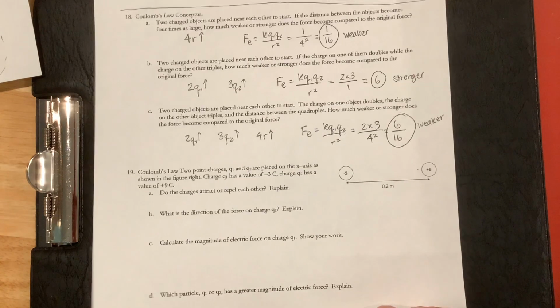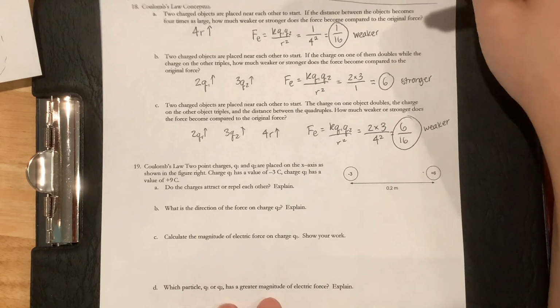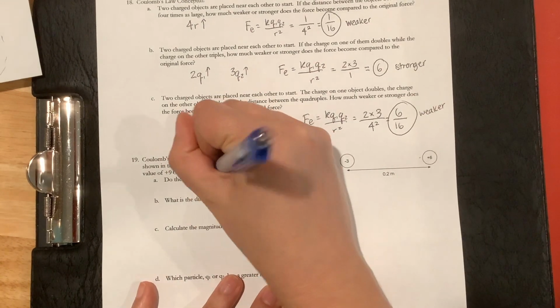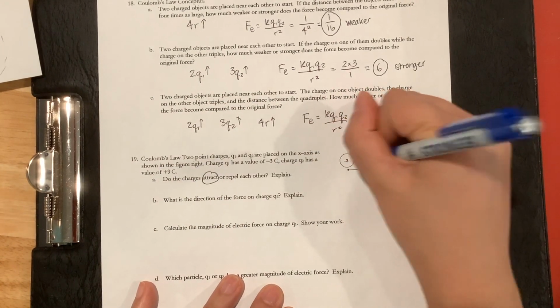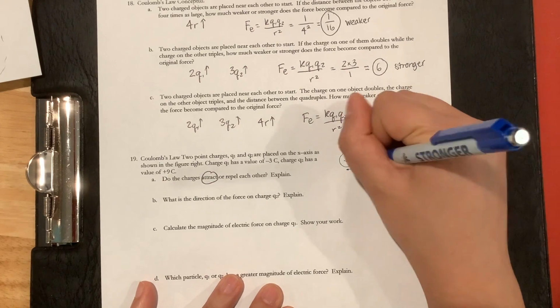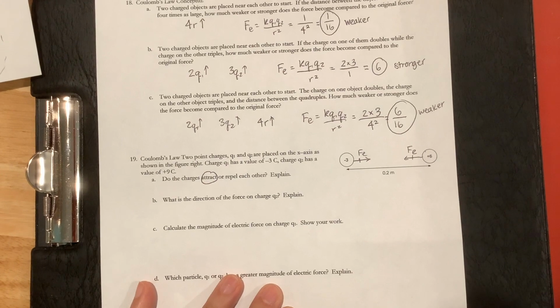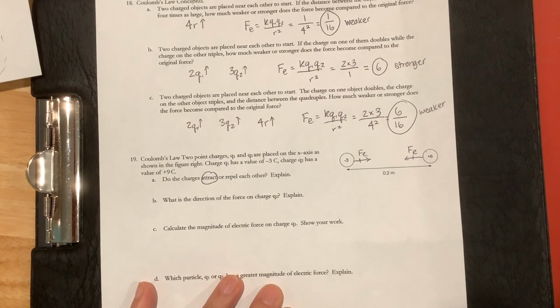All right, actual calculations. If I have a charge of -3 and +6, these attract each other. These attract because opposites attract. And like I said, I'm not going to write out all the words here. You can go check the answer key for that.